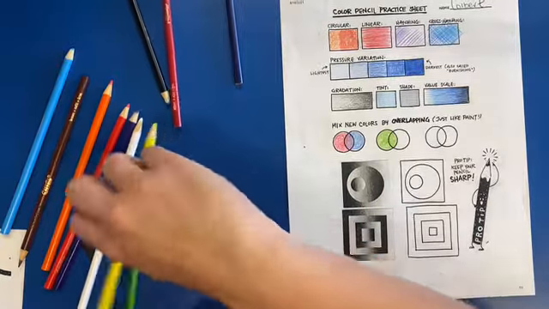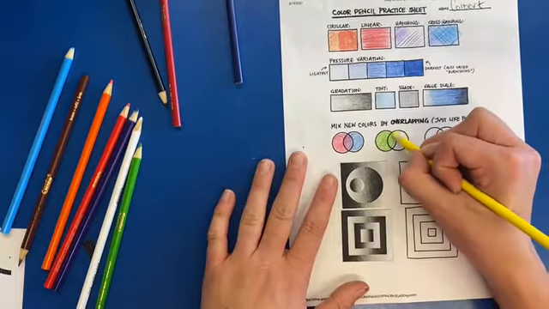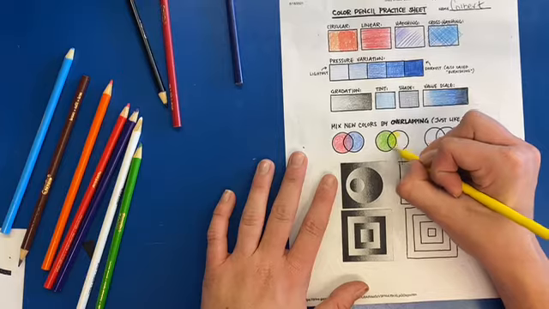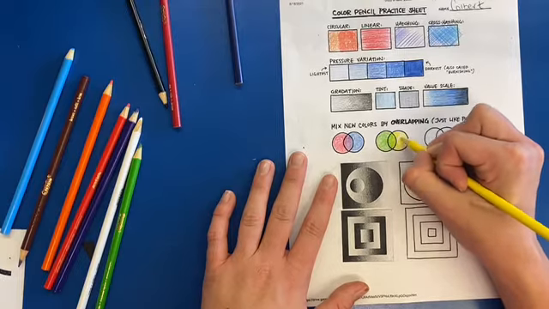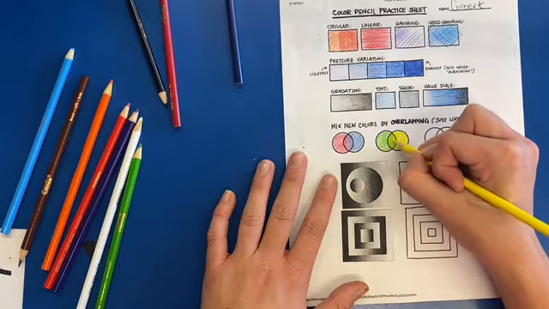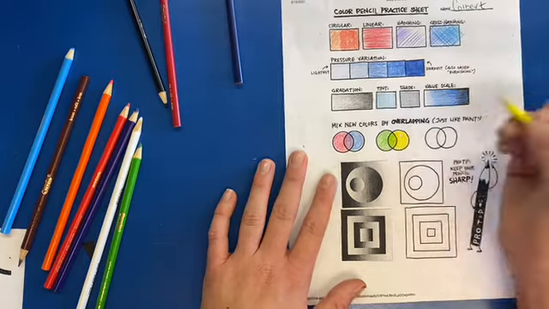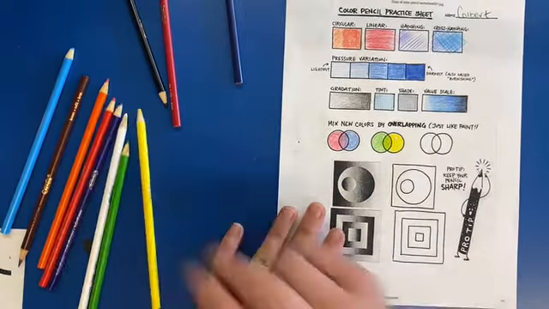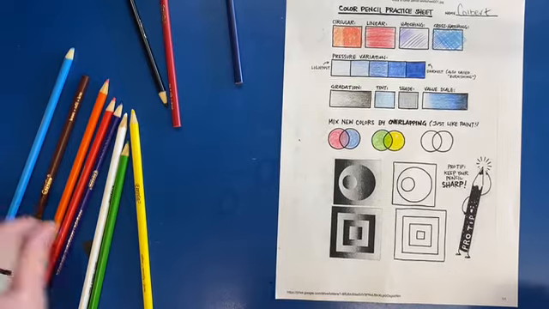Good. Then maybe I take the yellow, go over, and get kind of this limey green in the middle. Okay.